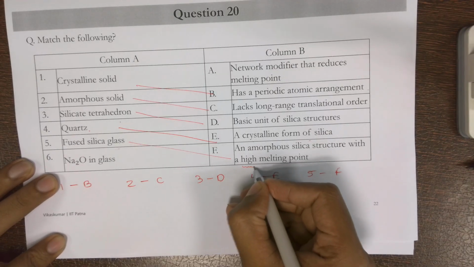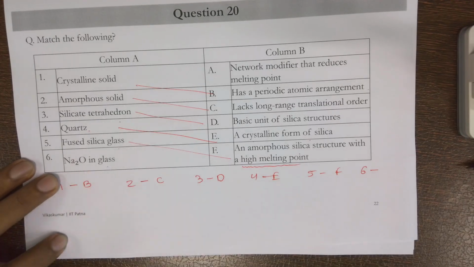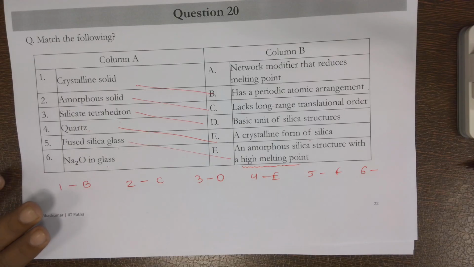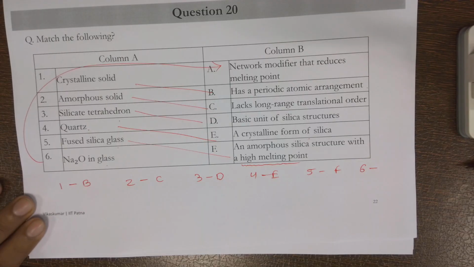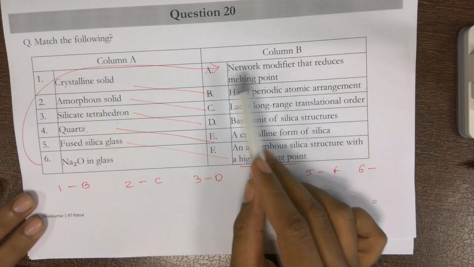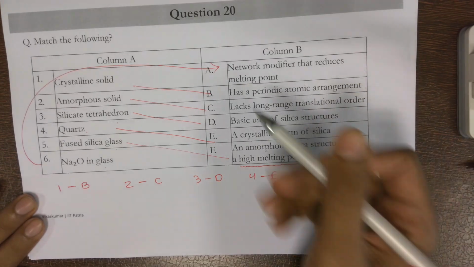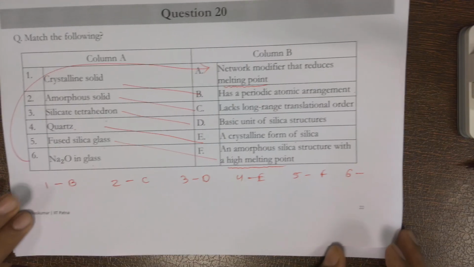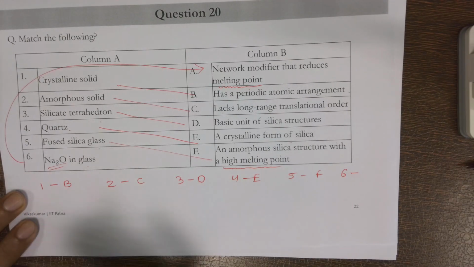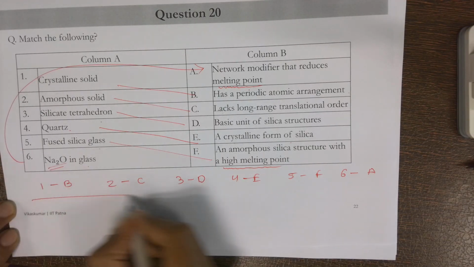It has high... Na2O glass, if you're adding Na2O silicate glass, it acts like a network modifier. Right? Na2O glass as a network modifier is helping to reduce the melting point. Right. So the sixth one, Na2O soda lime glass, we know that it reduces the melting point. So the option here will be A. So this is the correct answer for this match.